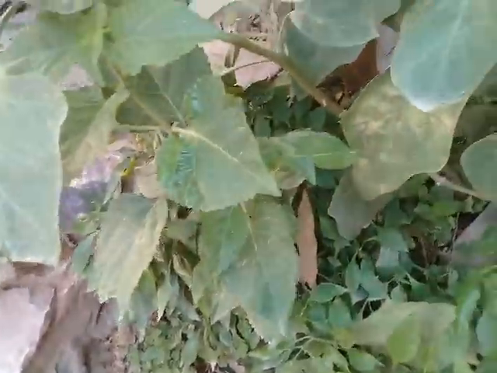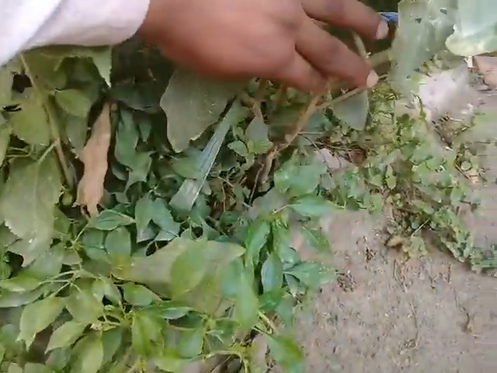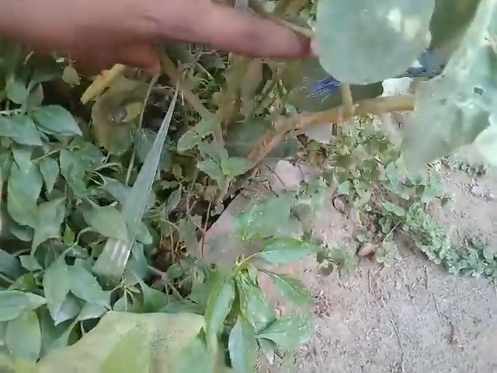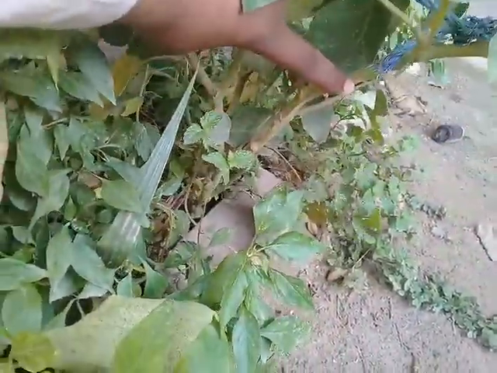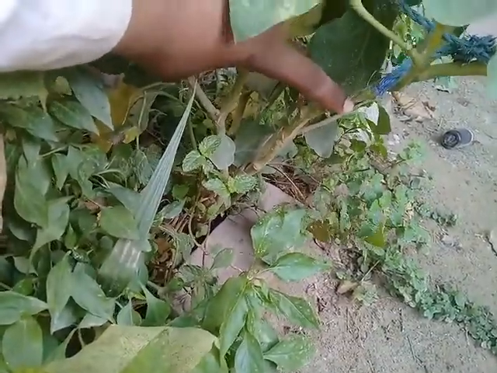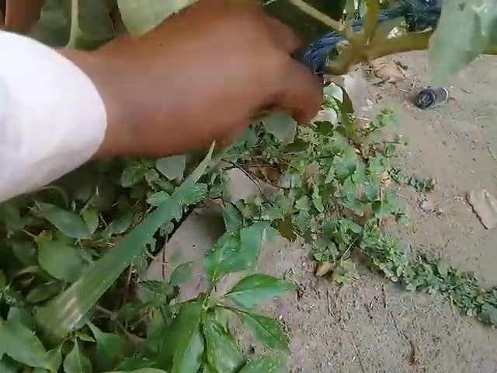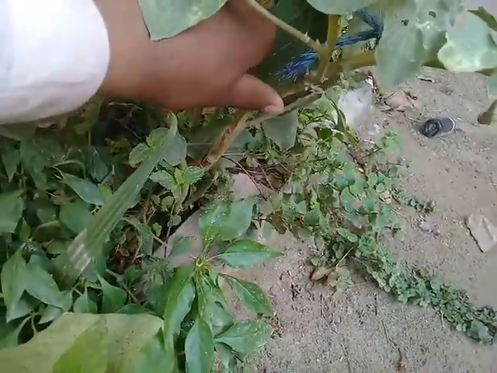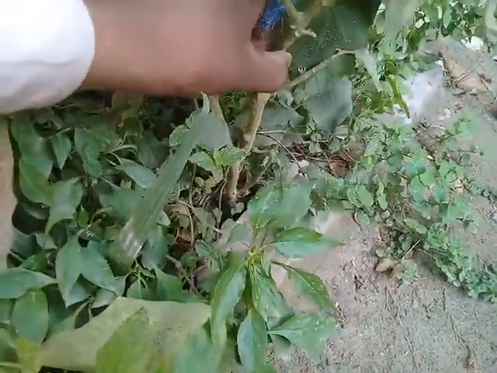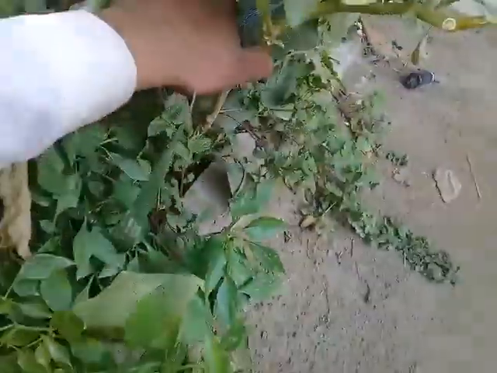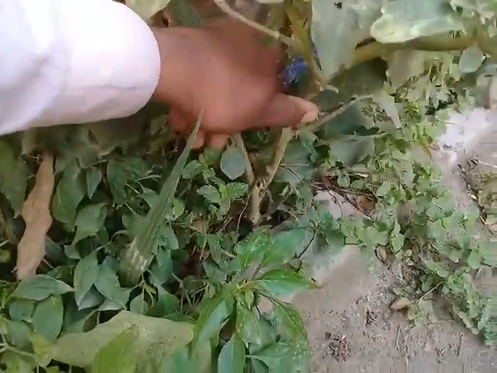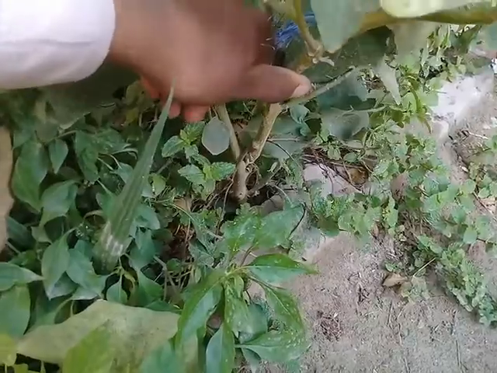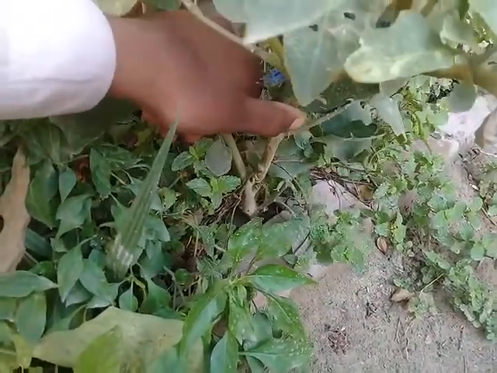First of all, we have to talk about the roots of this plant. You can see here, this is the stem, and the stem is herbaceous. The stem is shrubby, and it is solid. First we have to see the roots of this plant. If we talk about the roots, all dicot families have tap roots, and the tap roots will be branched.